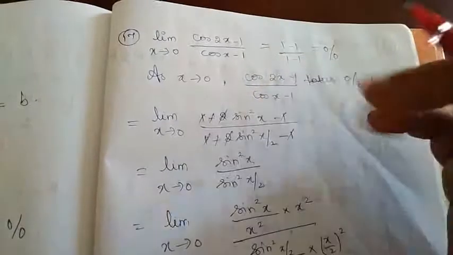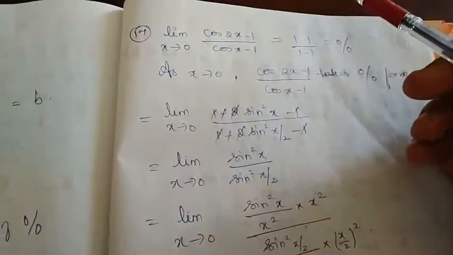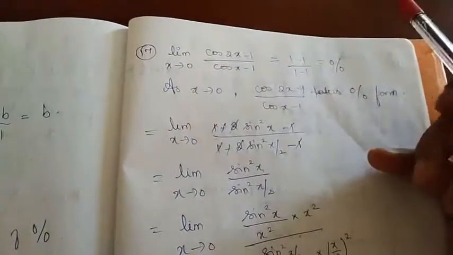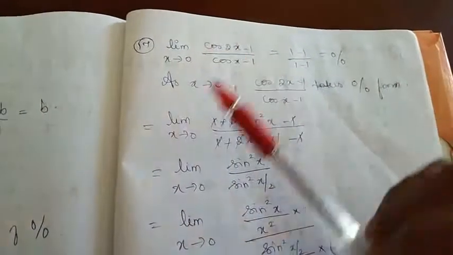See this example, limit x tends to 0, cos 2x minus 1 divided by cos x minus 1. So what we can do here, we can apply the cos 2a formula. What is the cos 2a formula?